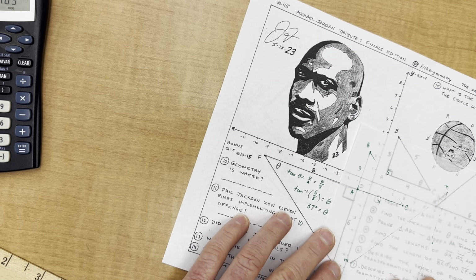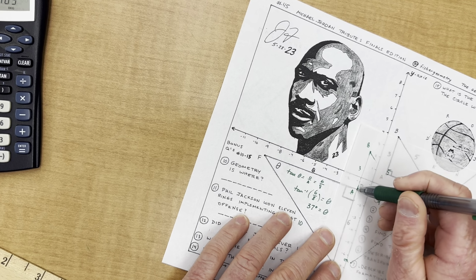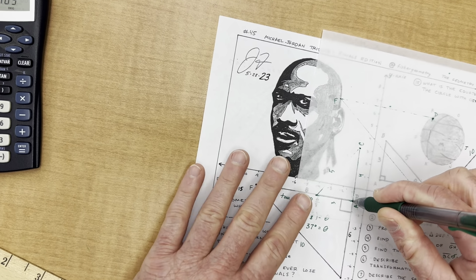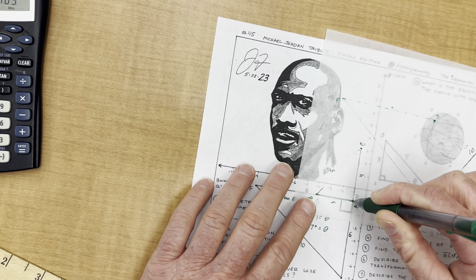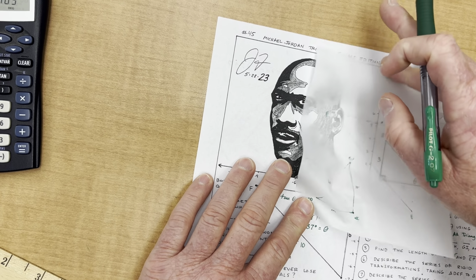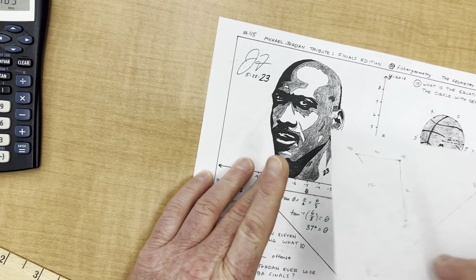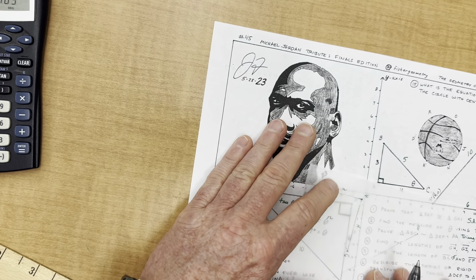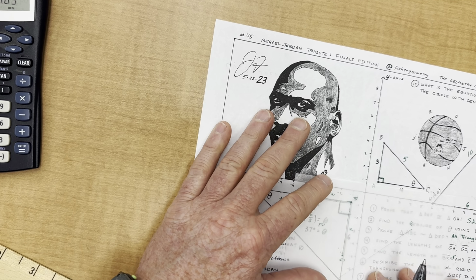So there's A to D. And what if we rotate it 90 degrees counterclockwise? And reflect over that line segment, which is FD. Then you're going to be here.